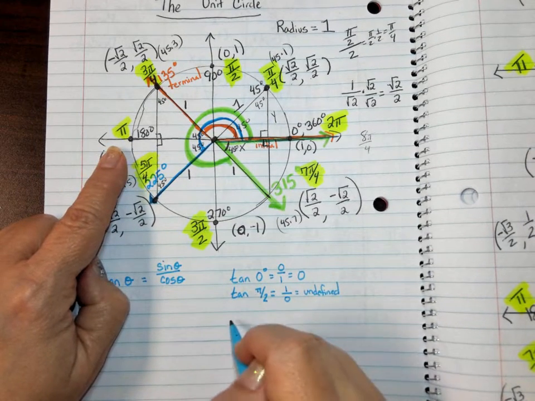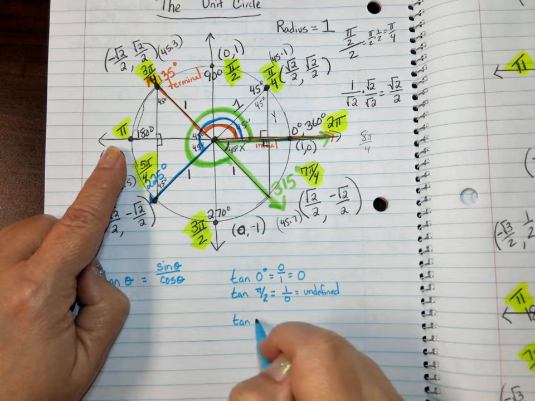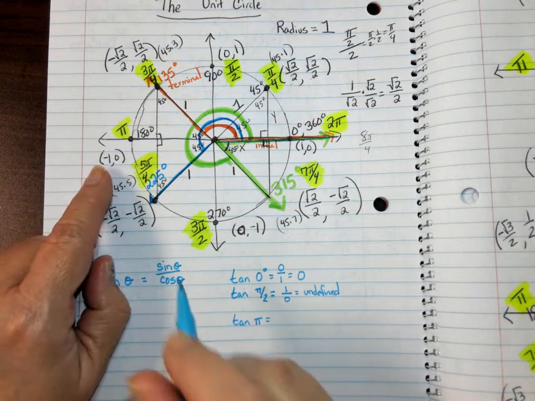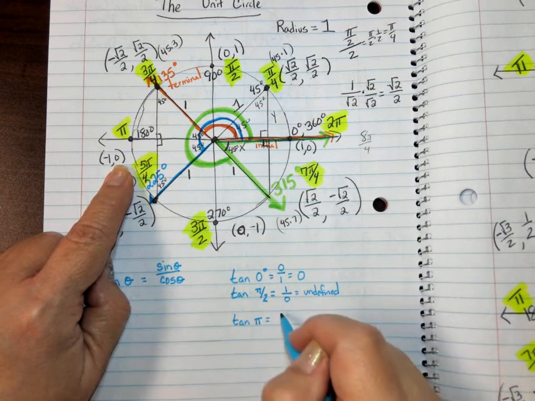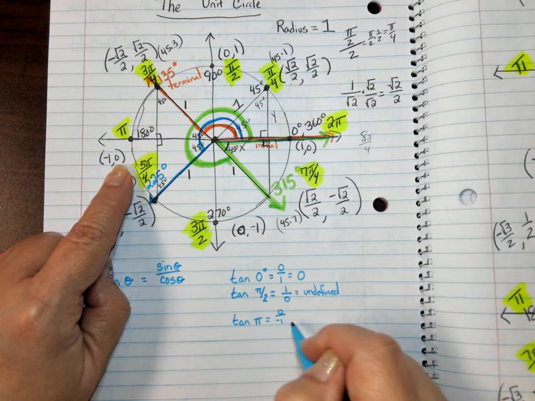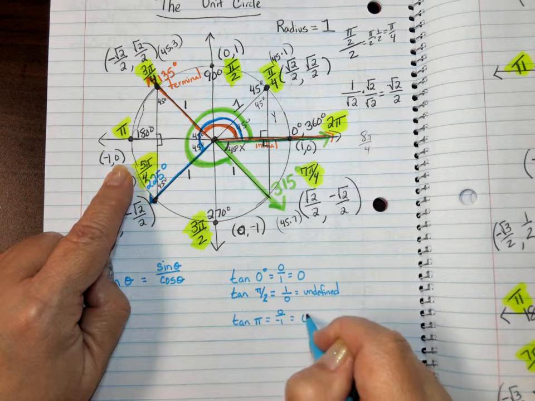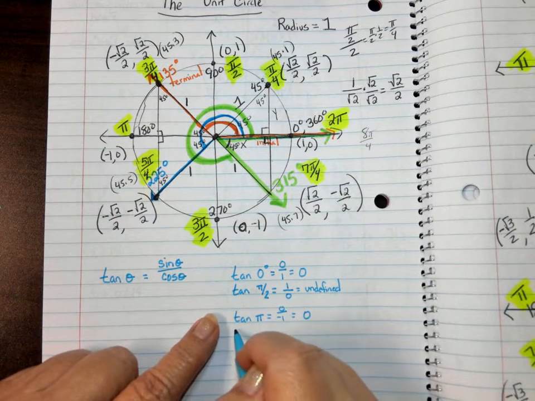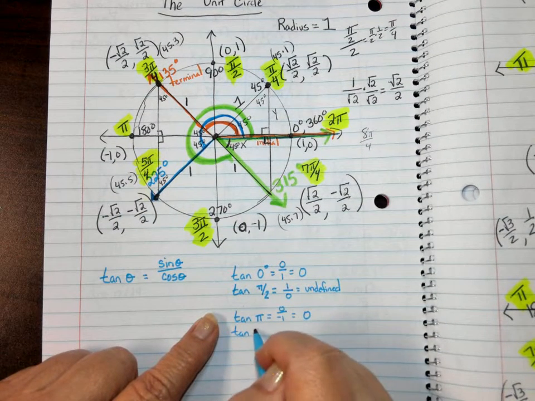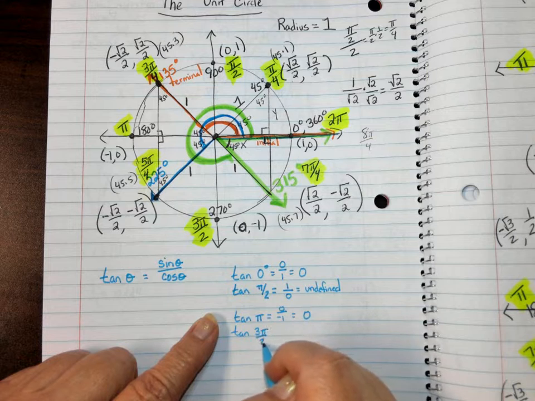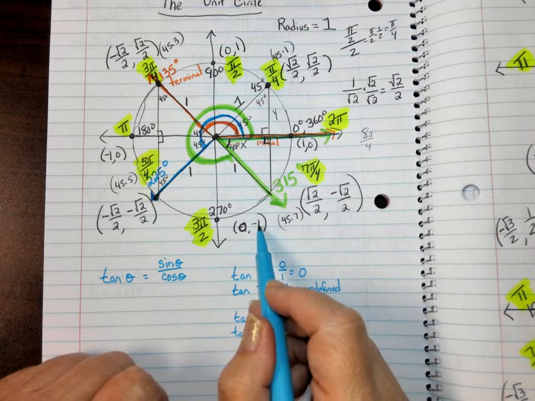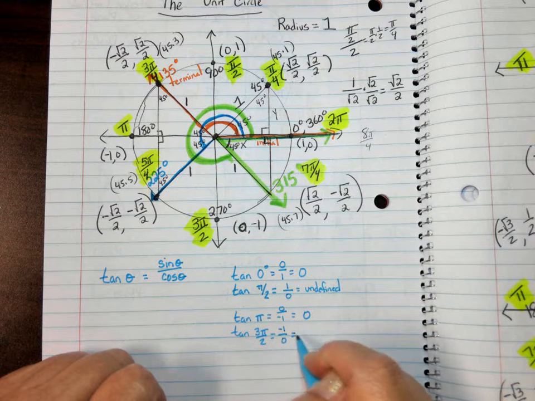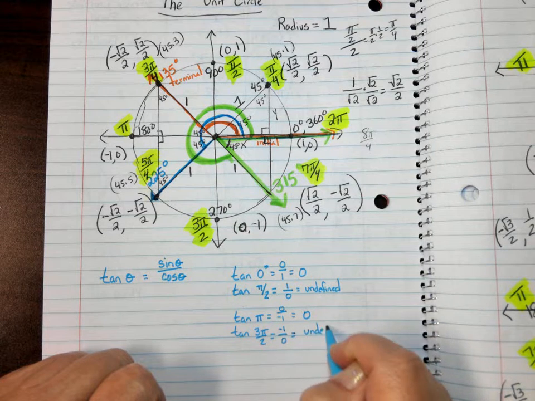Alright, what about over here, the tangent of pi? Tangent of pi, it's sine over cosine. So our sine is 0, and our cosine is -1, so tangent is 0. And then down here, our tangent of 3 pi over 2, sine over cosine, -1 over 0, that's undefined.